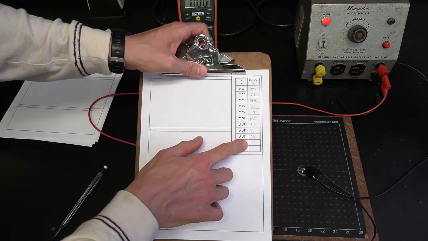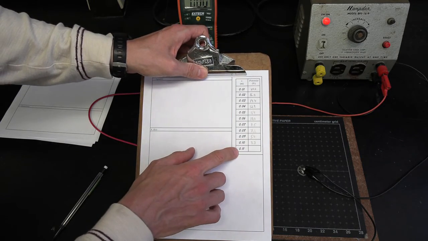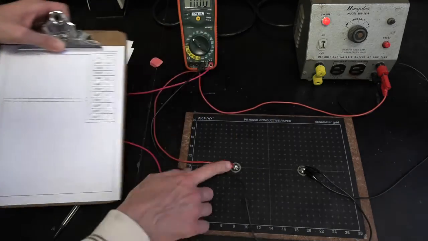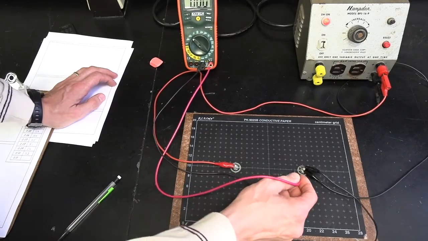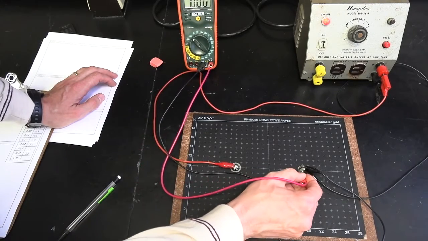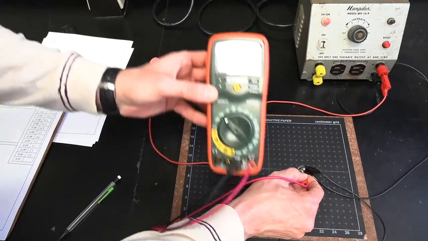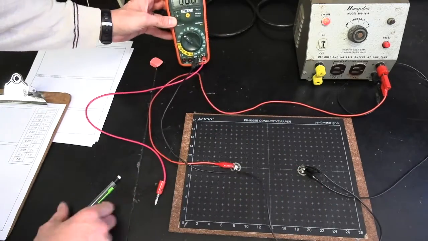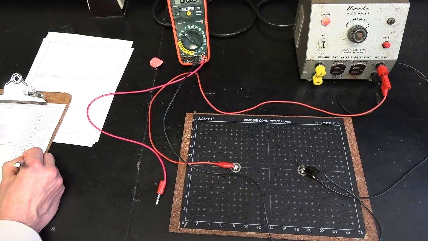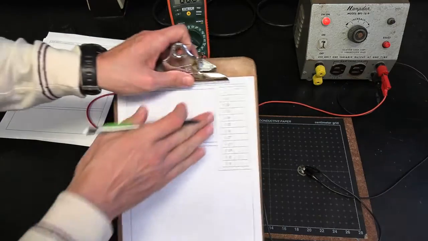Okay, 3.3 volts. And then lastly, 11 centimeters away from x equals 0, which is all the way right here. Okay, and I get 0 volts. So I'll write that down. 0.0. Okay, so there's my data.